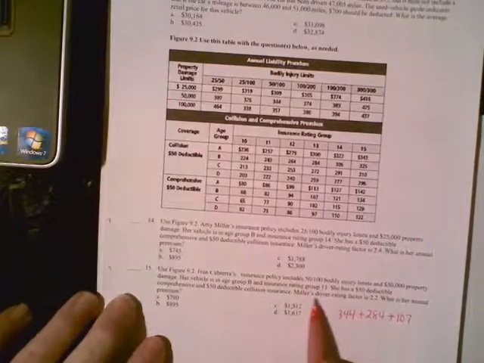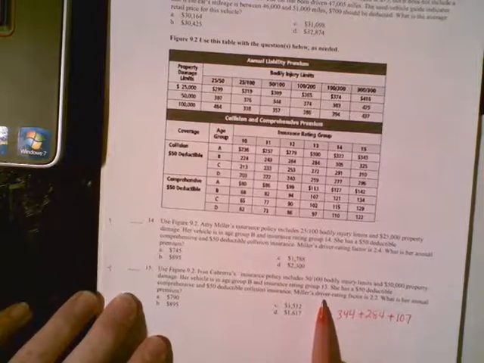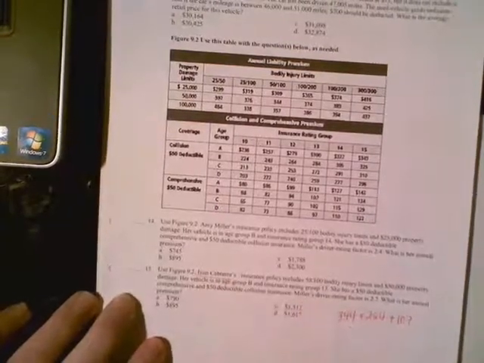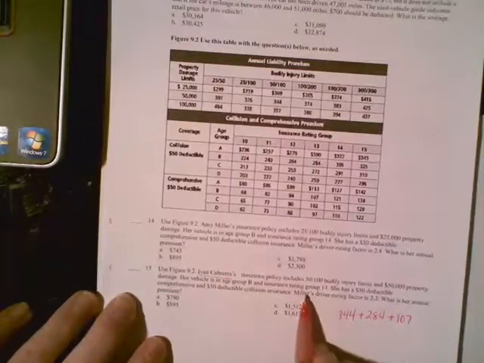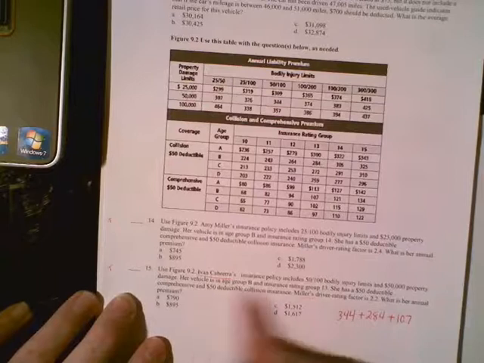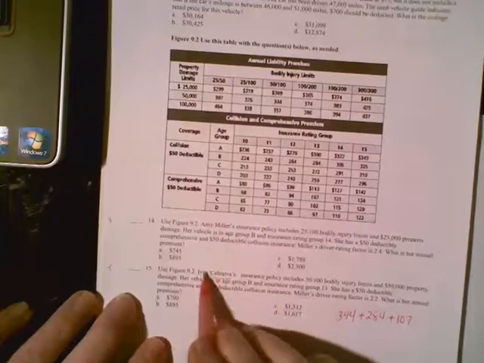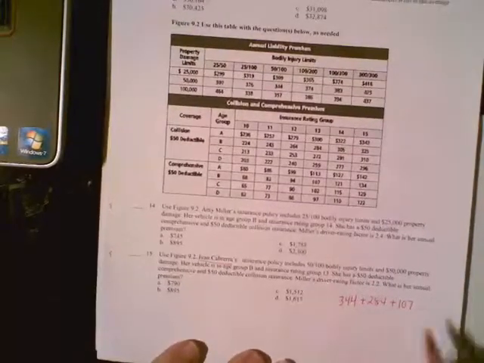Looks like they messed the names up on this one, which really doesn't matter. We'll still find the answer. It's got Miller's and Ivan here, and called him a female up here, but that doesn't matter.